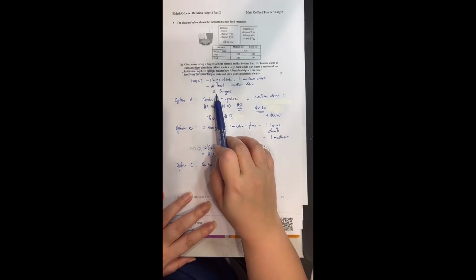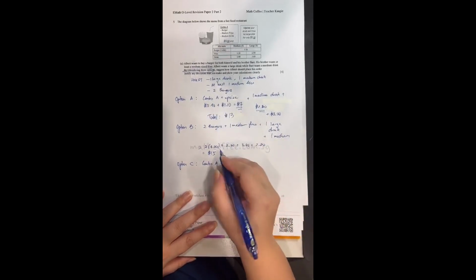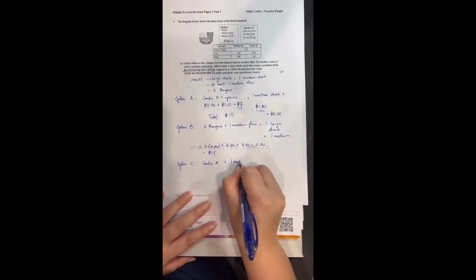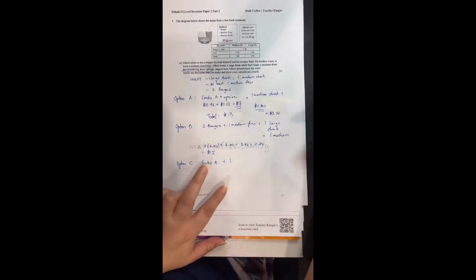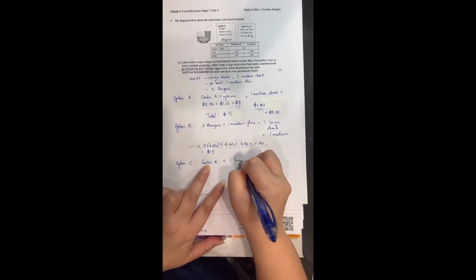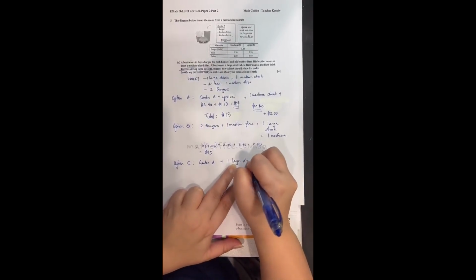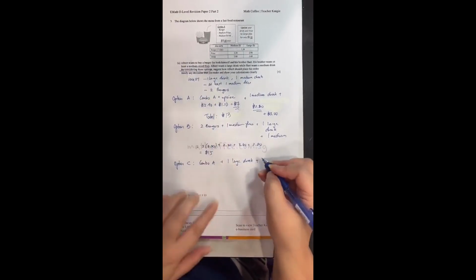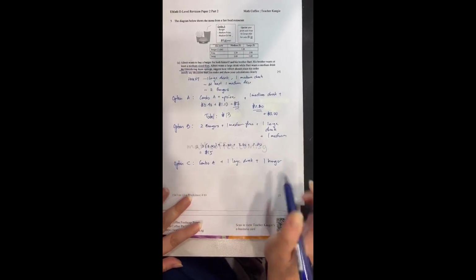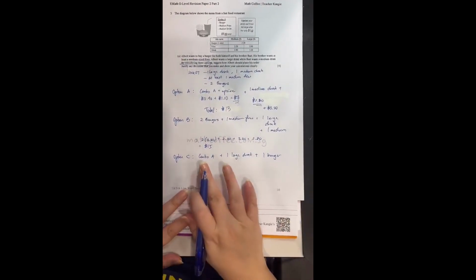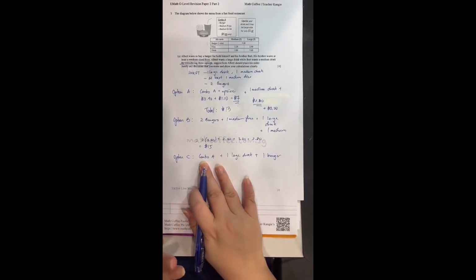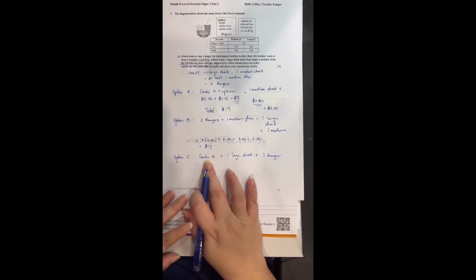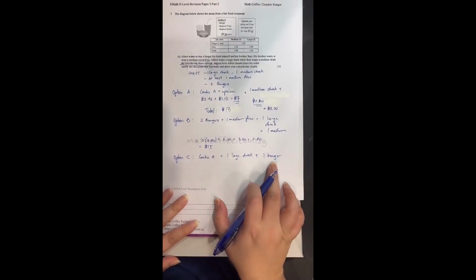I end up only missing 1 burger and 1 large drink, because the combo's drink is medium. So I add a la carte 1 large drink and 1 burger. Combo A fulfills my 1 medium fries, 1 medium drink, and 1 burger. Then I need 1 large drink and 1 burger for Albert as well.